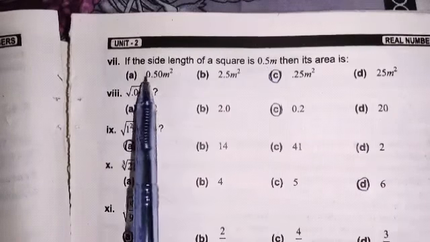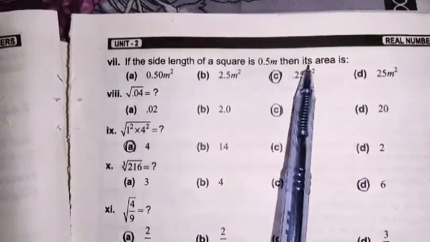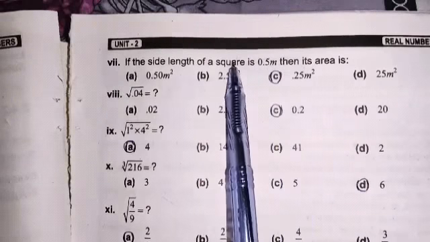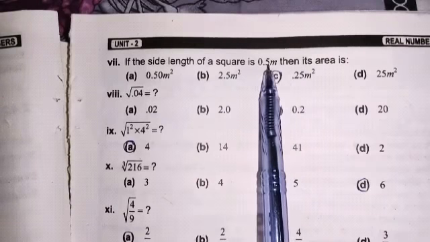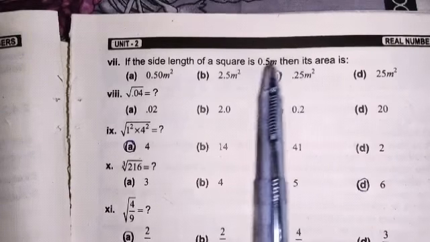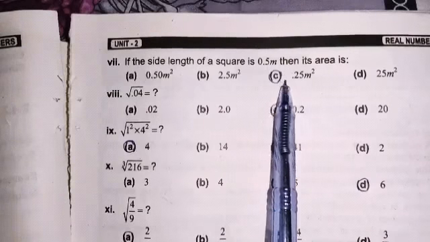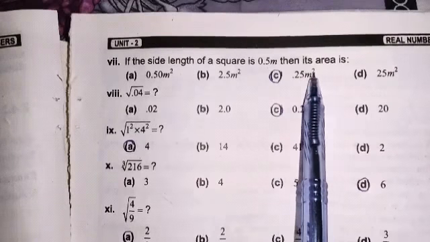Our next statement is: if the side length of a square is 0.5 meter, then its area is. As you all know, to find the area of a square we have the formula side into side. It means we multiply 0.5 meter into 0.5 meter, we get 0.25 meter square. Here option C, having 0.25 meter square, is the correct option.